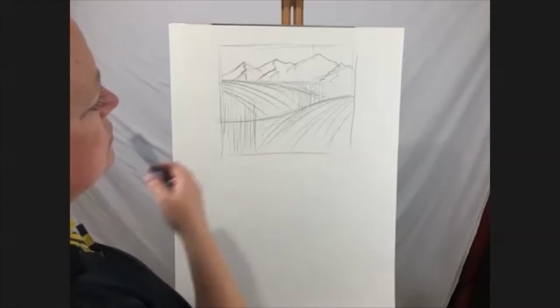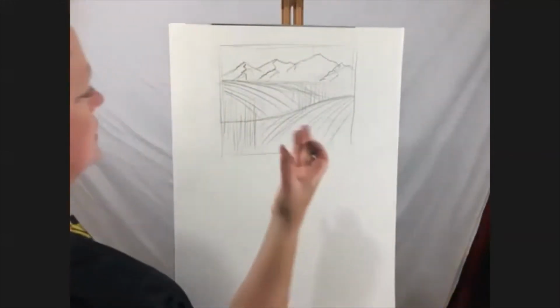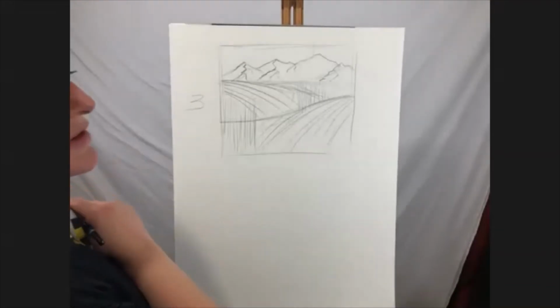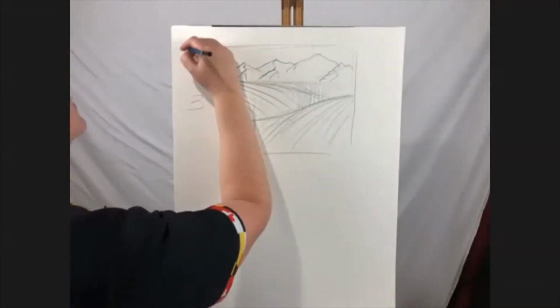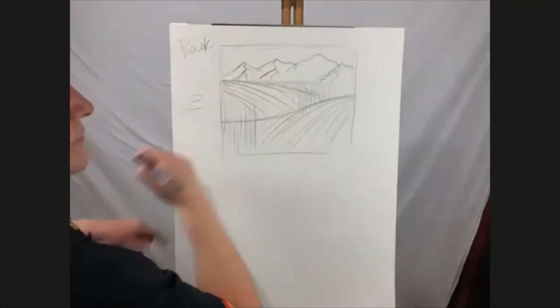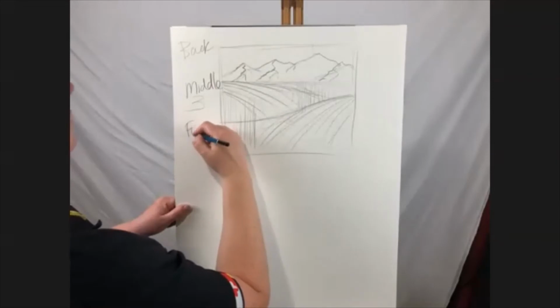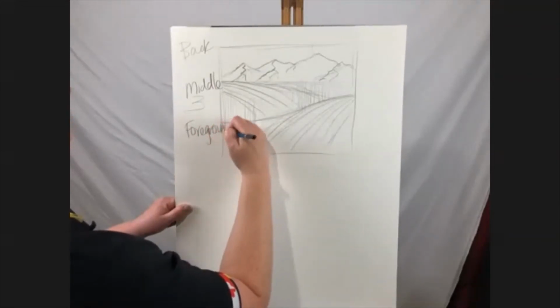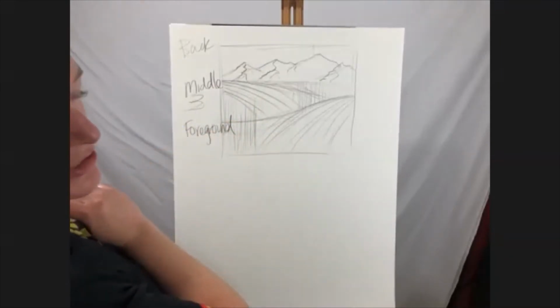So when we're doing a third, we also have three things that we see in a landscape. And that is a background, a middle, and a foreground. Okay? Three, again. This is a beautiful magic number.